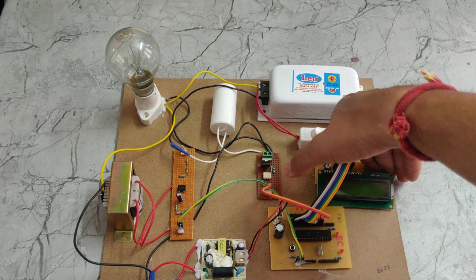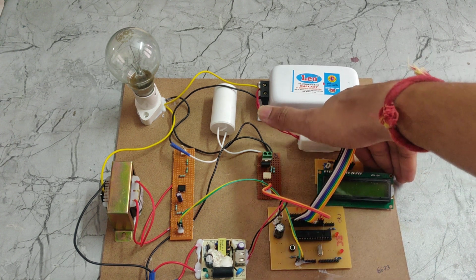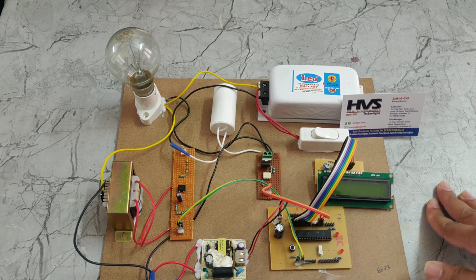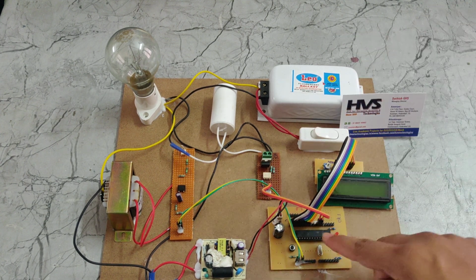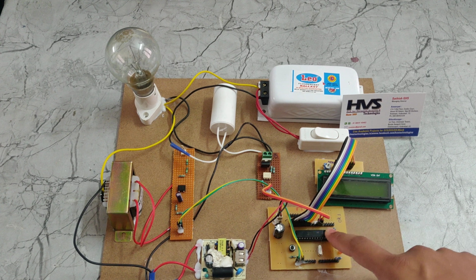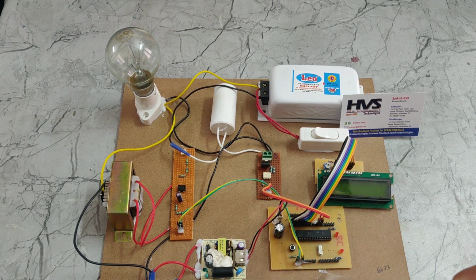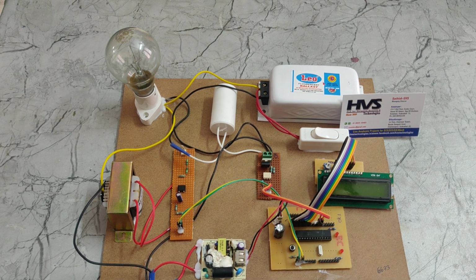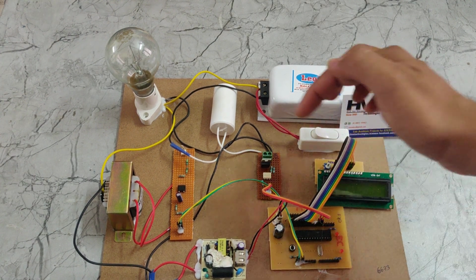here we can see a thyristor board is connected with the capacitor, and if any inductive load is detected, then the thyristor will be switched on using this PIC microcontroller. The PIC microcontroller reads the input from the zero crossing detector. If the input signal is good, then it will not give a signal to the thyristor board.